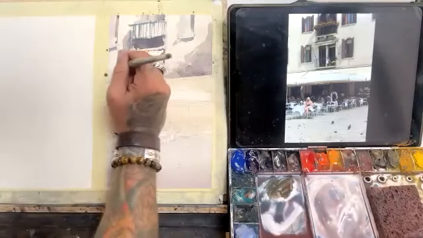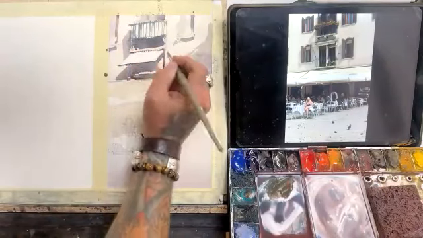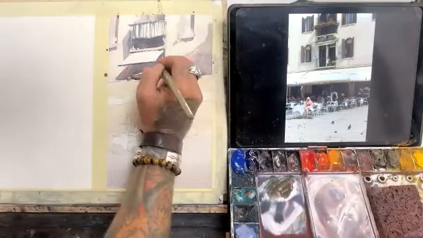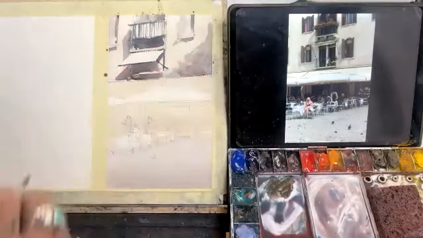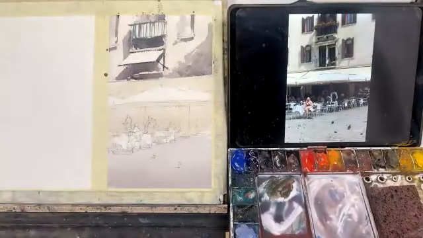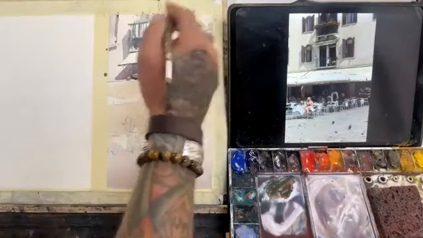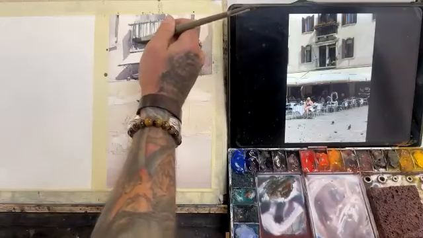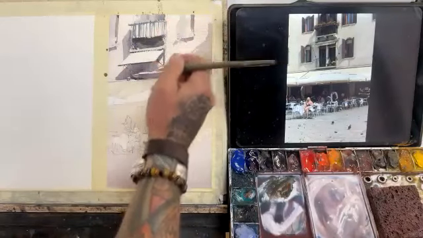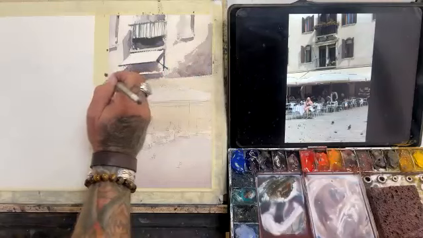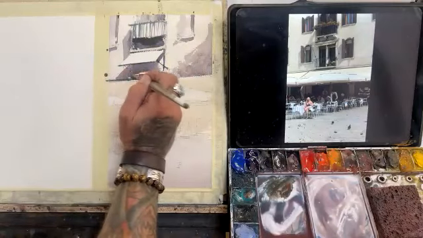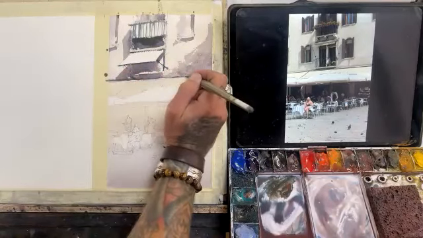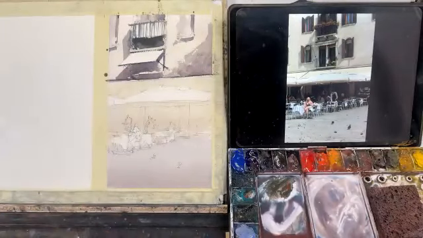Little dry brush. It's there. And that's probably fine. Okay, so that's all I'll do at the top.